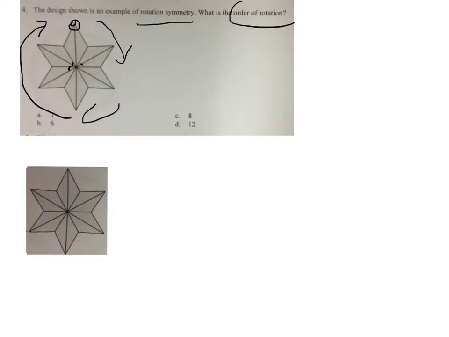We're checking out what the order of rotation is. The order of rotation is the number of times a shape or design fits onto itself in a complete turn. Okay? So let's take a look here. Here is going to be my little point. This is the start, so that's going to be 1. This is image 1. Fine, right? We can do it once.